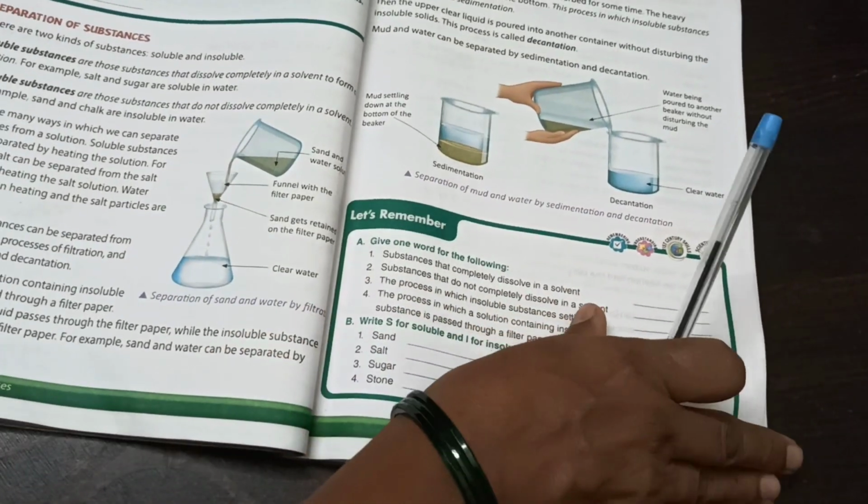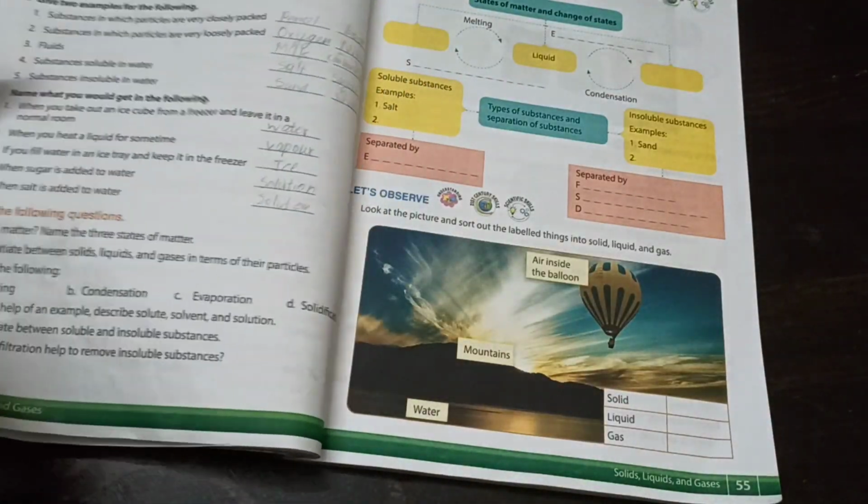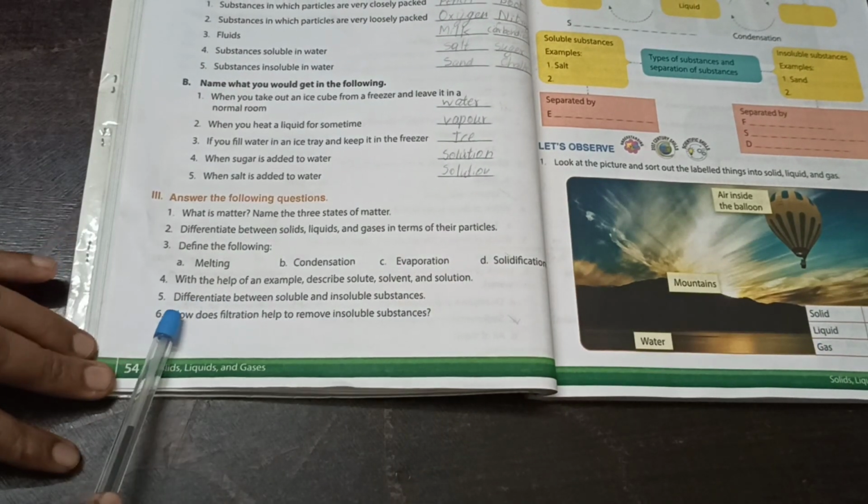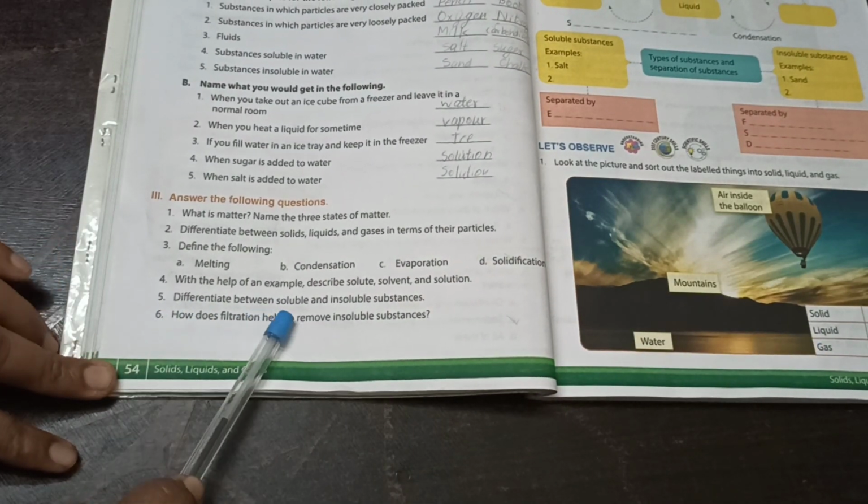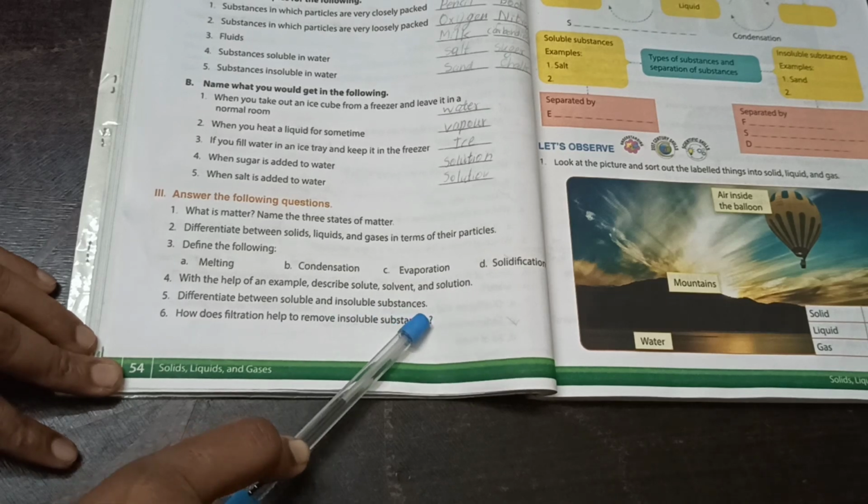Then next one, the fifth question: difference between soluble and insoluble substances. Kids, always remember, when you want to write down a difference between both things, first you write down their concept, a definition, and give their examples.